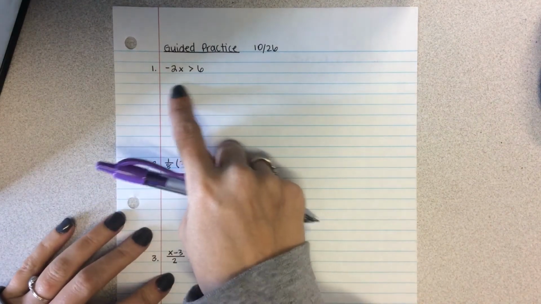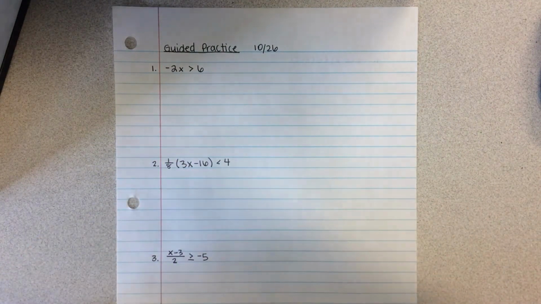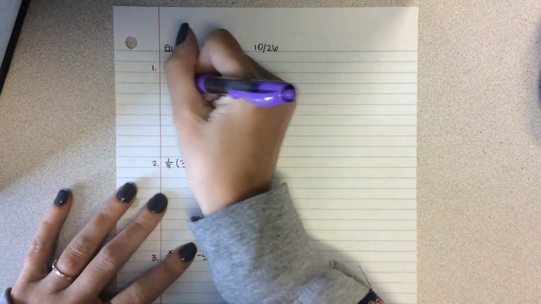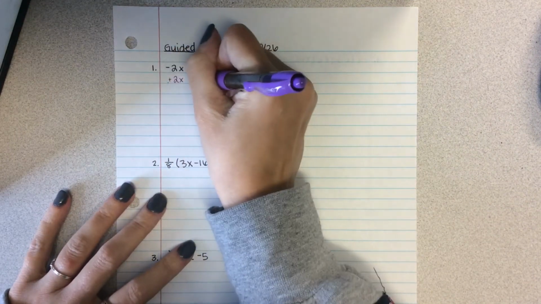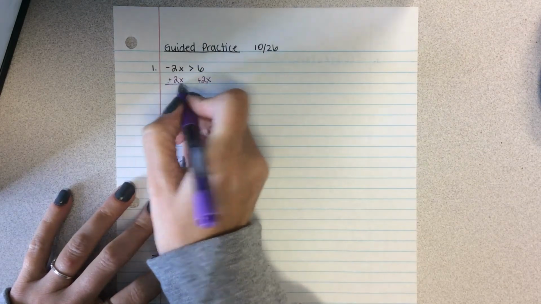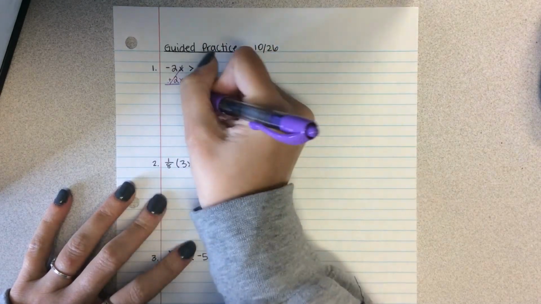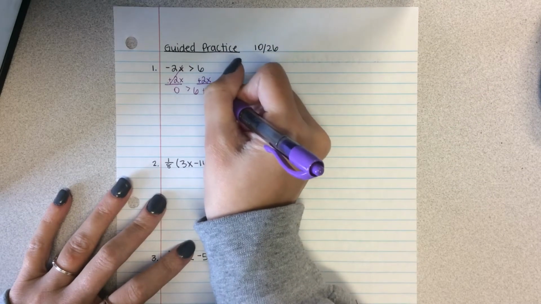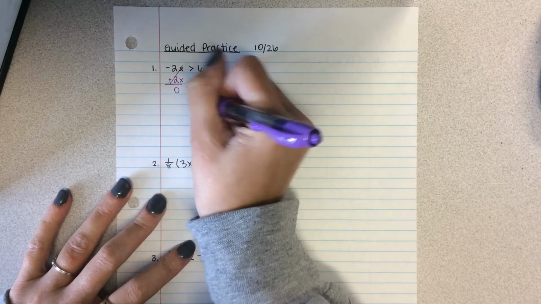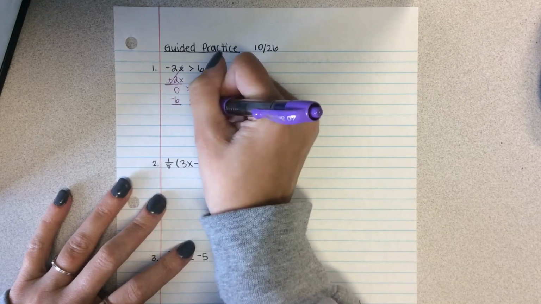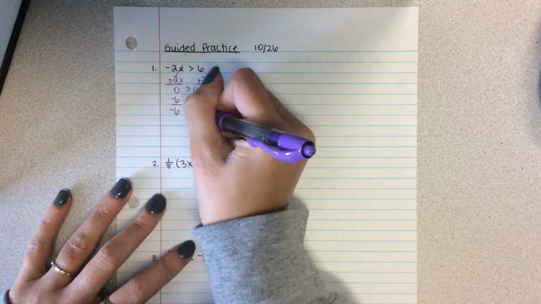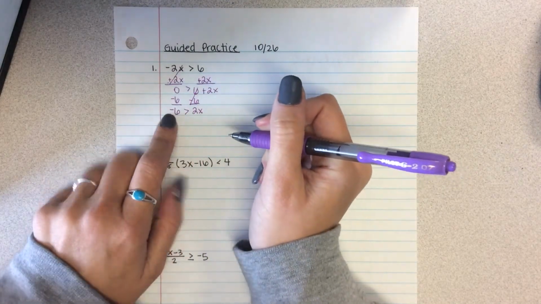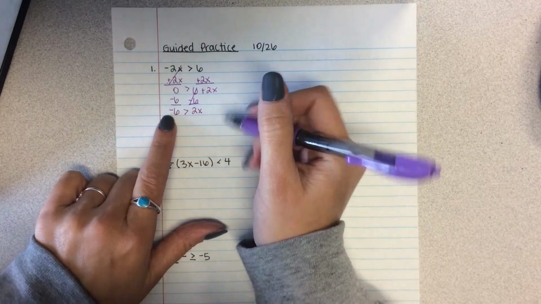So number one, negative 2x is greater than 6. Remember that we don't want our coefficient of x to be negative. So I'm going to go ahead and add 2x to the other side, which is going to cancel those out. So that's going to give me 0 on the left is greater than 6 plus 2x. Now I can go ahead and subtract 6 so that those two terms just flop sides. And now my coefficient of x is positive, and that other number ends up being negative.